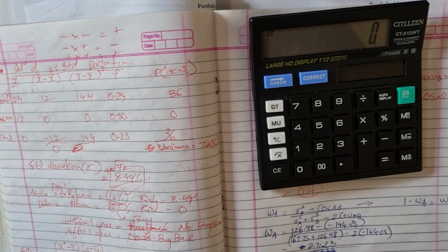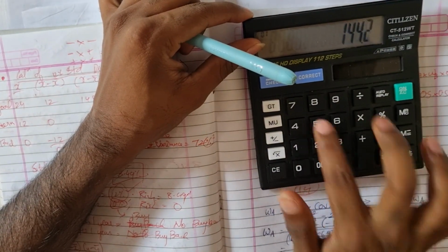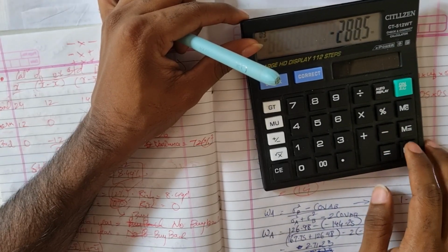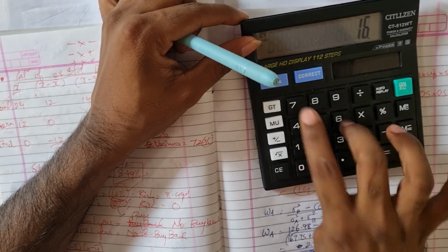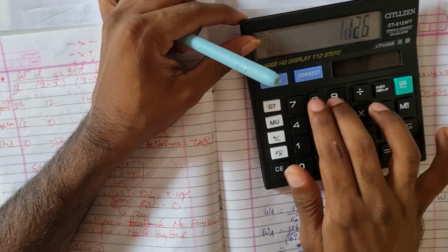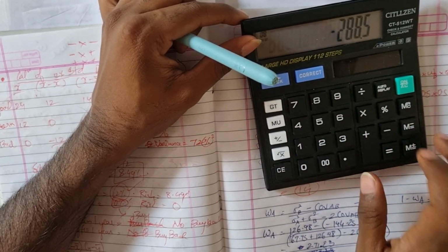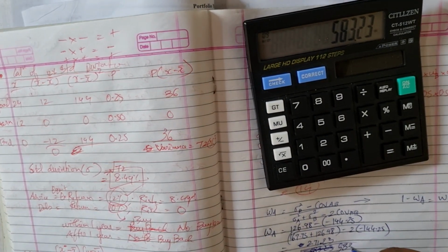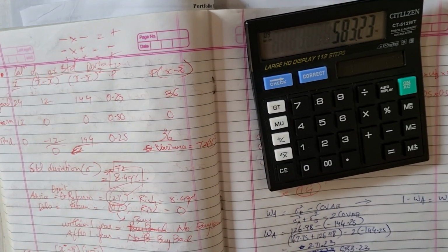Wait, 144.25 is in minus, into 2. Okay, now we'll keep it in M plus. 167.75 plus 126.98 minus MRC. We are getting 583. Okay, it is not in minus, 583 we are getting.